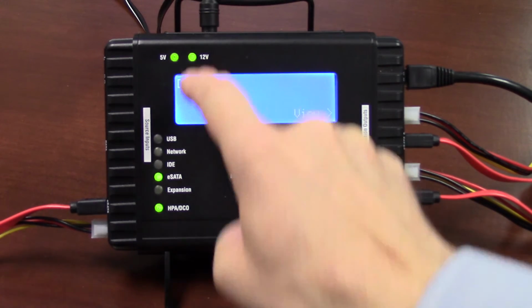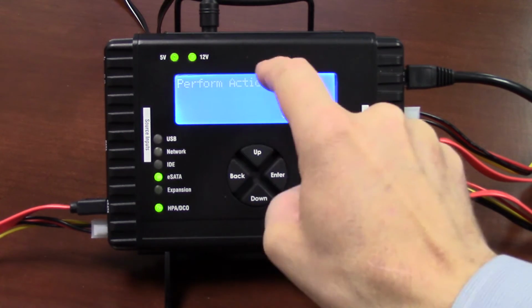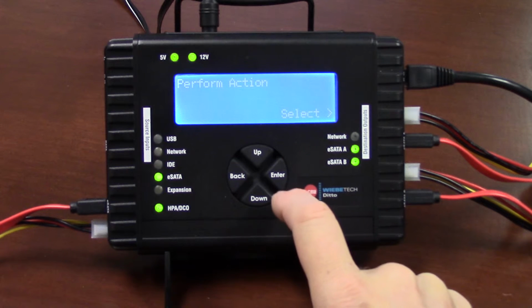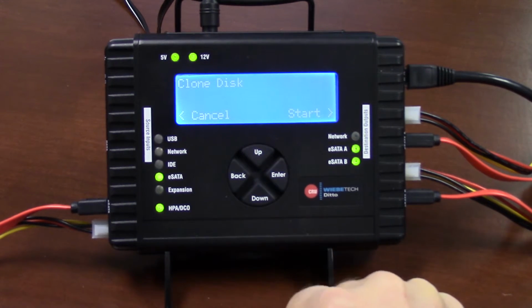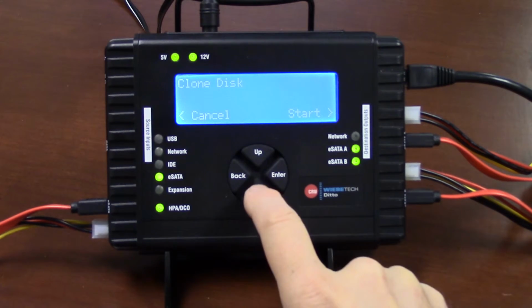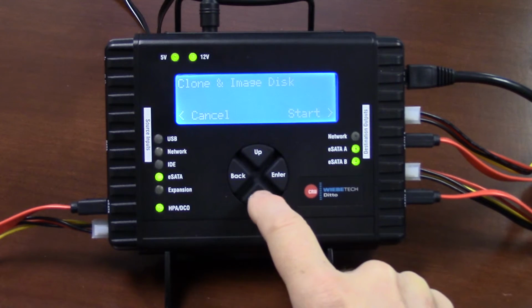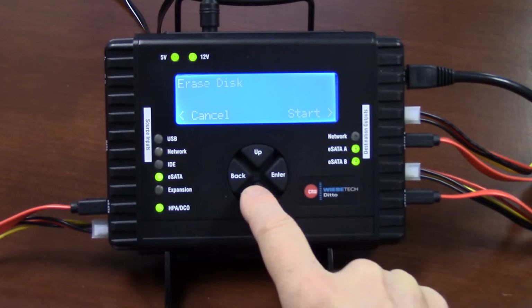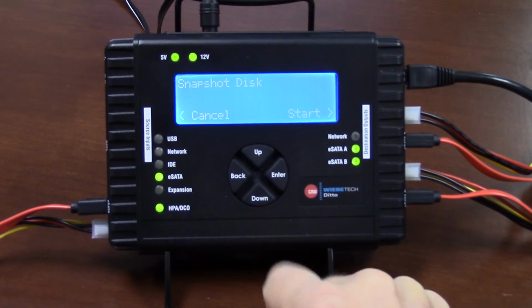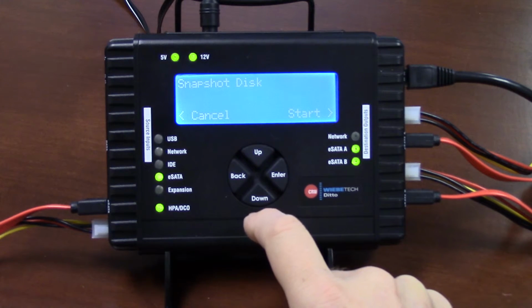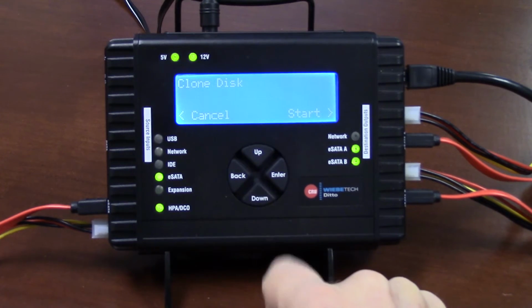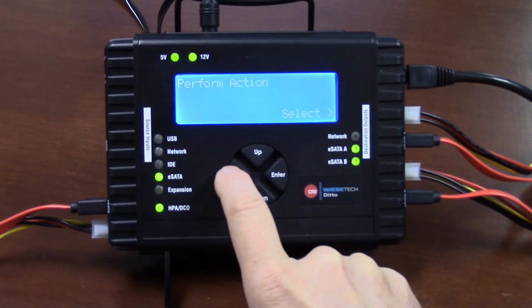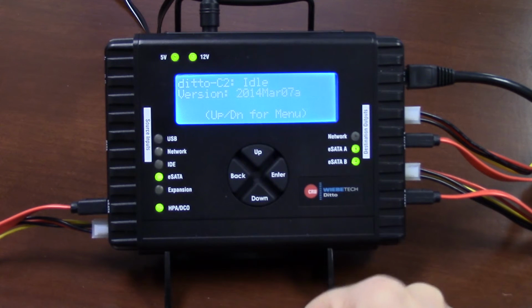Let's back up. And from there we can scroll down and we see the number of different actions that can be performed with Ditto. We're going to enter into this menu, so we see that we can do a clone, an image, a clone and image at the same time. We can erase a disk, we can hash a disk, we can take snapshot information, in other words HDPARM and SMART info off of a drive, and we're back where we started. If we hit the back button just a couple of times, we're back to the home menu.